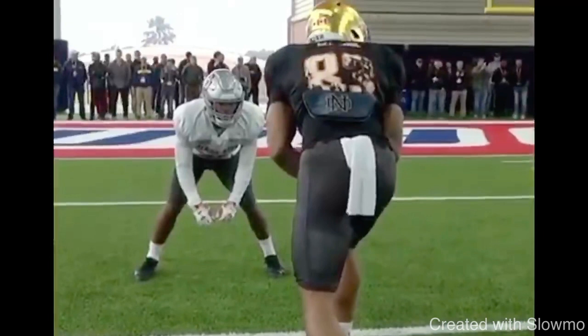Everybody I'm sure knows what a diamond release is, where you've got a DB who's inside shade. This is what you would use if you were a first read on a quick game slant, where you take 3 hard steps to the outside, the DB commits his hips, and then we slip back underneath. Now it's just the opposite. You're going to be taking 2 to 3 hard steps, depending on your feet, to the inside.